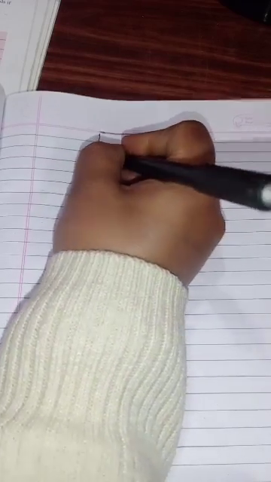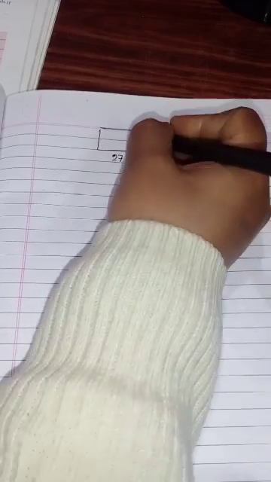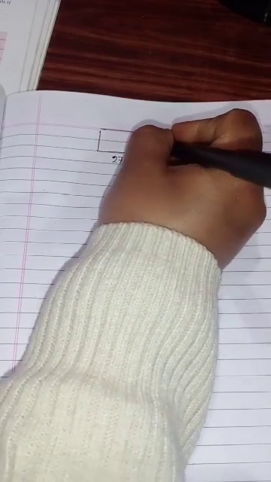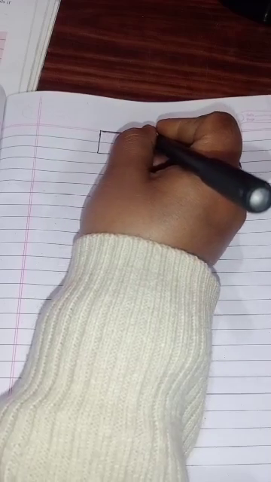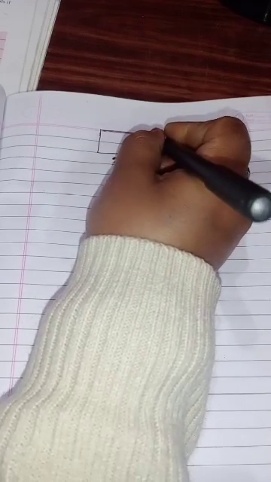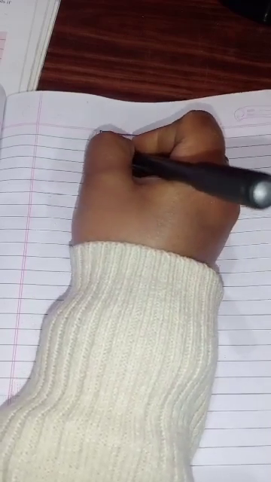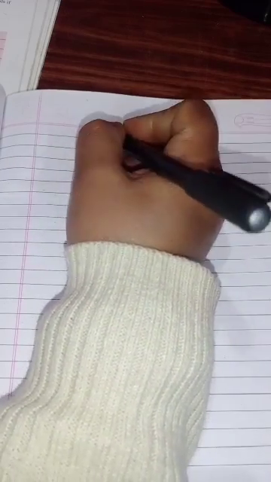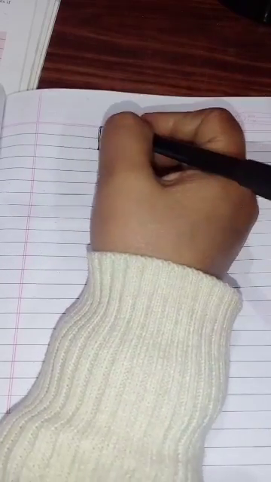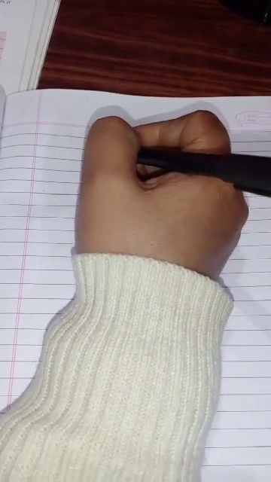Its length is 27 meter and breadth is 18 meter. And now you have to fence it. Fencing means you have to make the boundary of the rectangle. And for finding the boundary, what you have to calculate is the perimeter of the rectangle. If you have to do fencing around it, you have to find its perimeter.